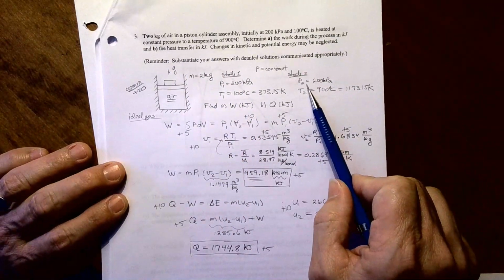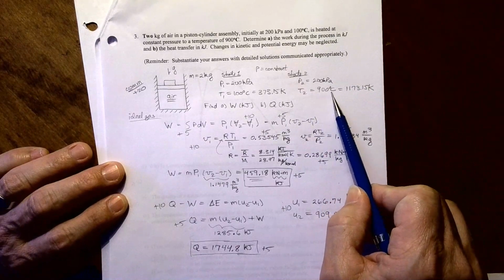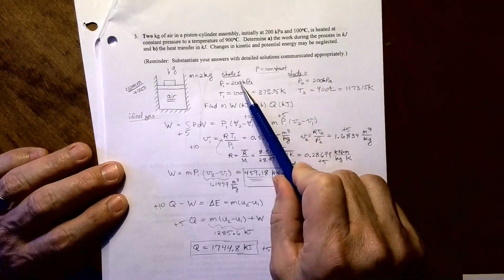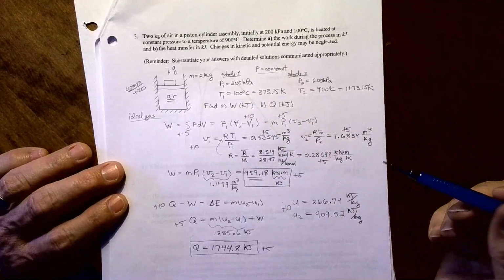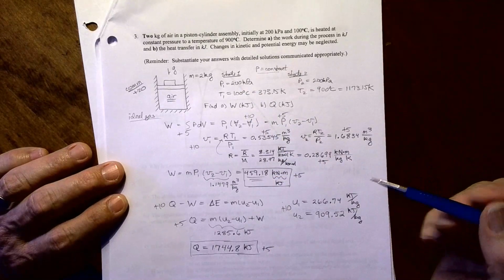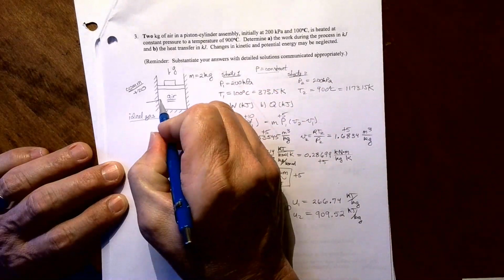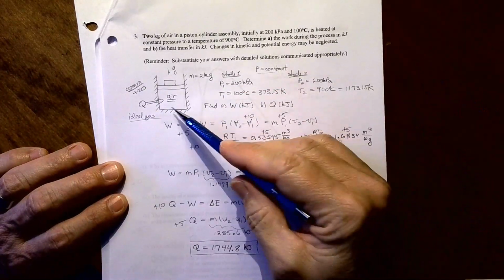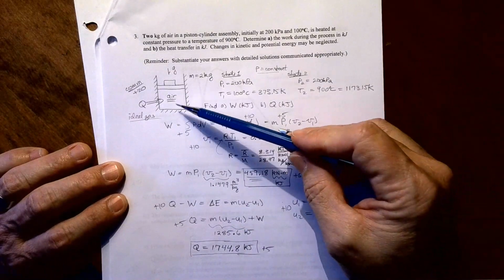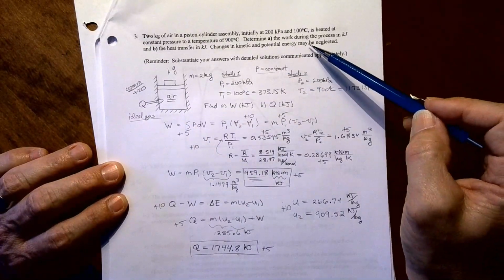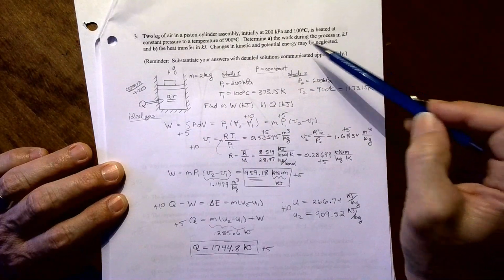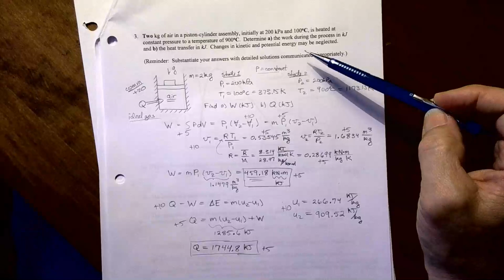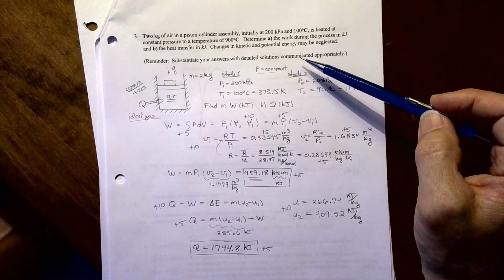So T2 is 900 degrees C. Pressure was a constant during the process, so P2 is the same as the first pressure, P1, 200 kilopascals. It is being heated, so I'm going to add Q to my drawing there. Some Q is entering, so that'll end up being a positive number. We need to find the work during the process in kilojoules and the heat transfer in kilojoules. We're neglecting changes in kinetic and potential energy.